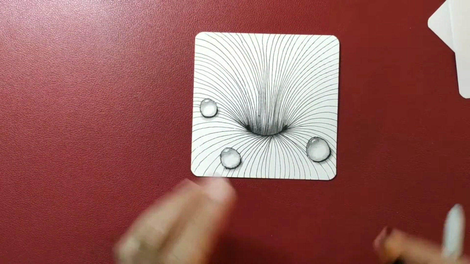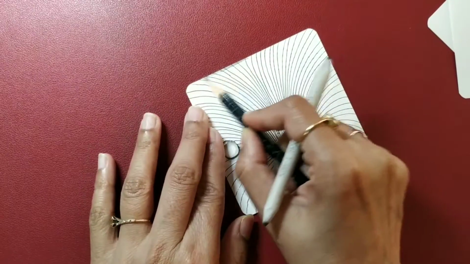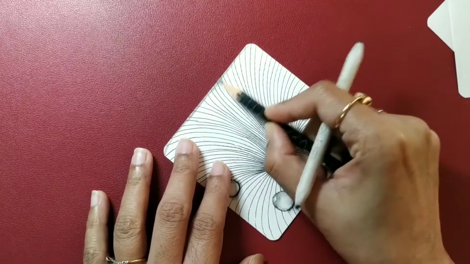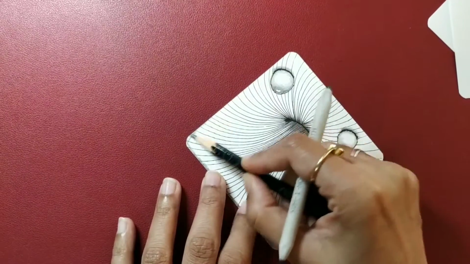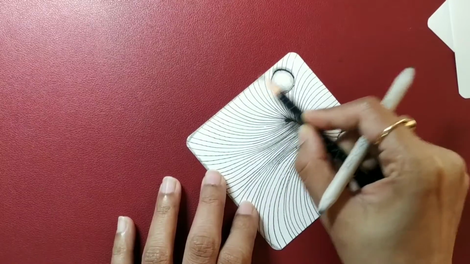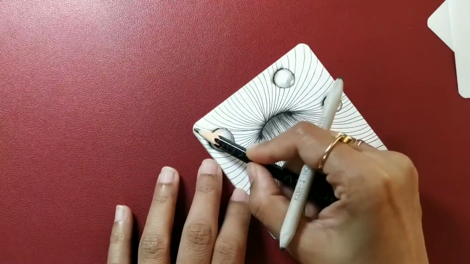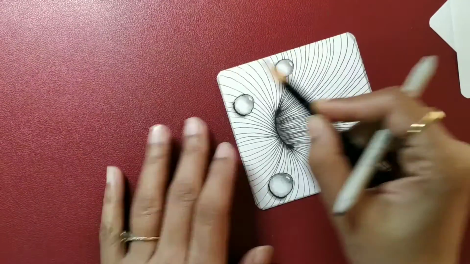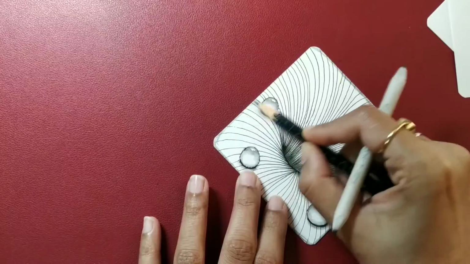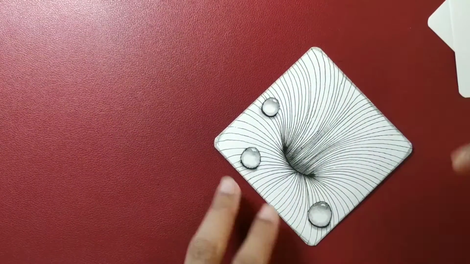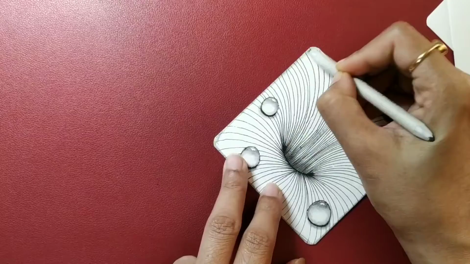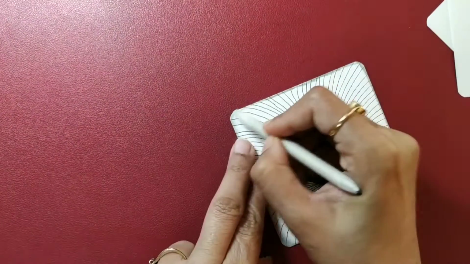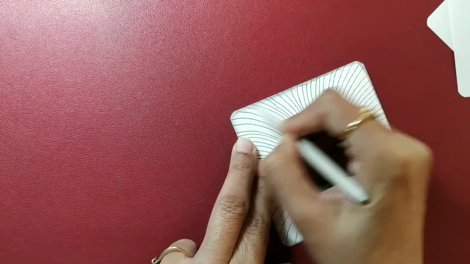So that's a simple tile with Scena. You can always add to the edges. Yeah, so add a little gray to the edges, so the white tile becomes a little more subtle.